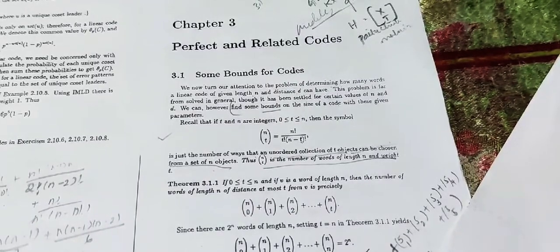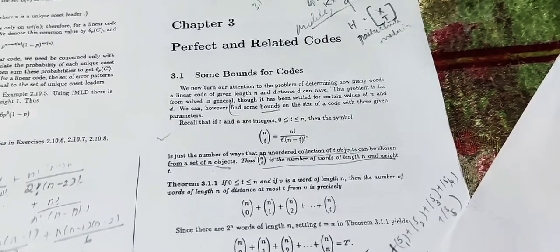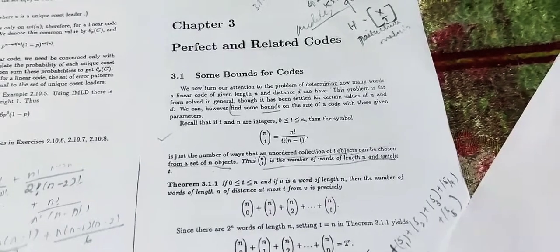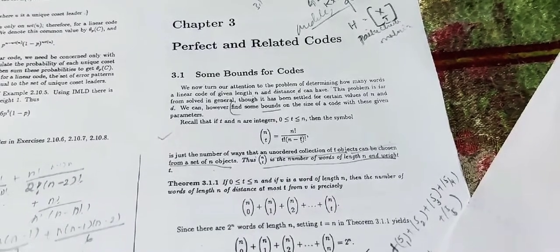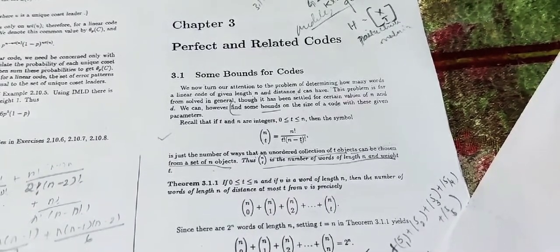So the rows of the matrix form a basis for C. Clear? That is the basis for the linear code C. Its dimension, the number of basis elements in C, is the dimension of the linear code, denoted by K. So we have a linear code (n, k, d). Clear? We already discussed this.